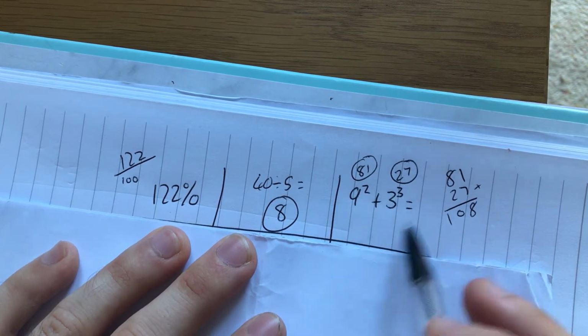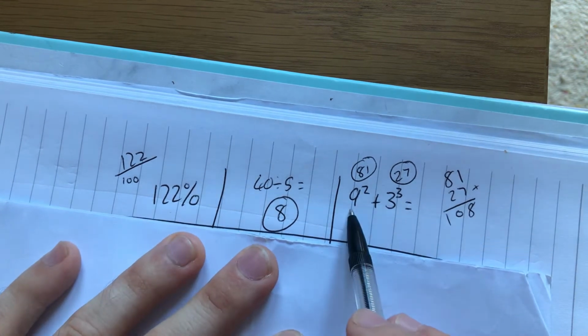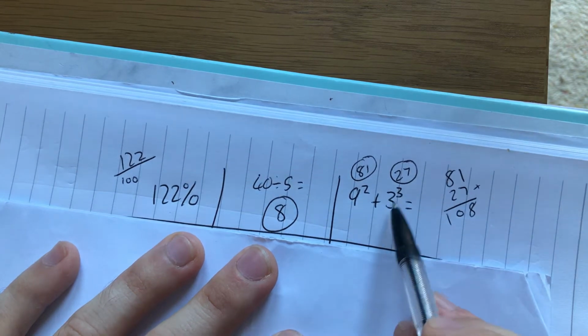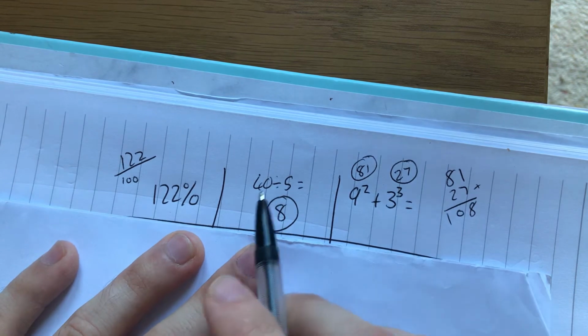Step the square and cube questions up today, so you've got to add them together. 9 squared, 81, 9 times 9. 3 cubed, 3 times 3 times 3 is 27. And if you need to check, 81 and 27, 108.